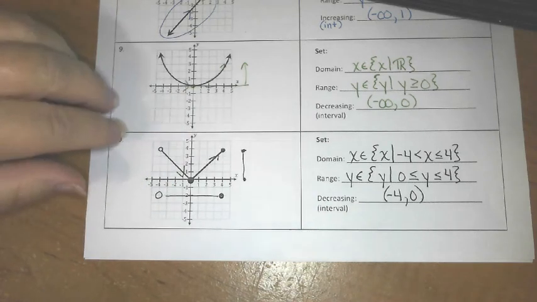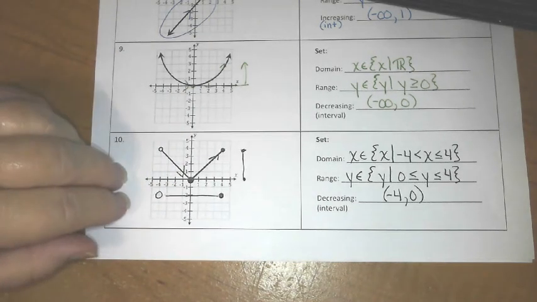So there are some notes on notations that should help you catch whatever you missed if you weren't in class today.